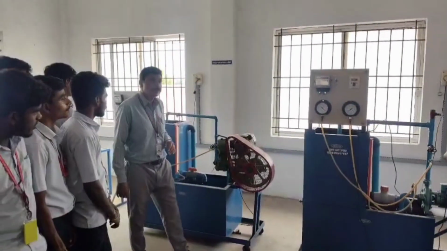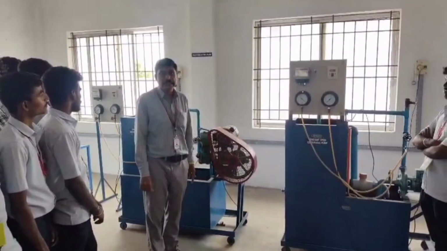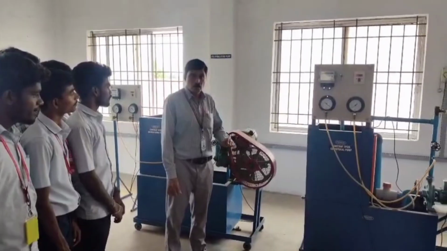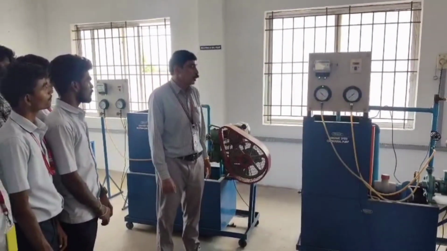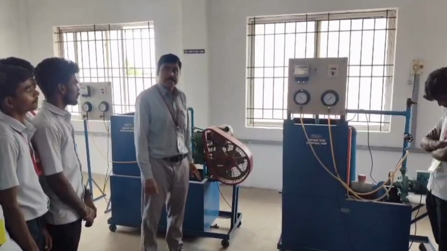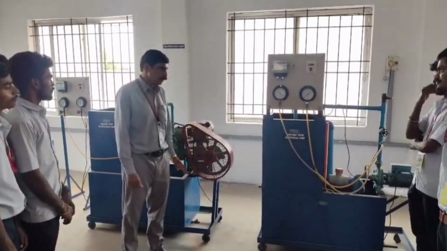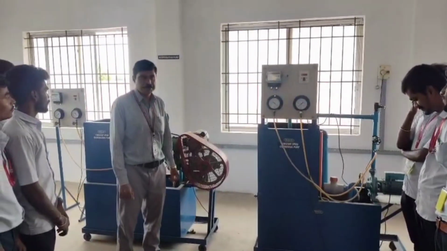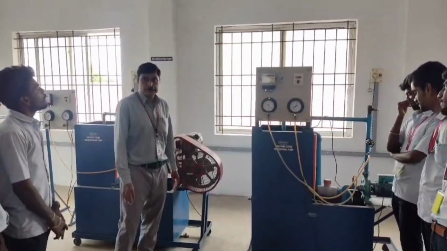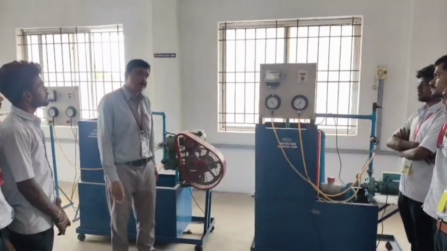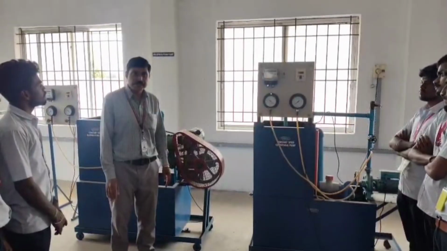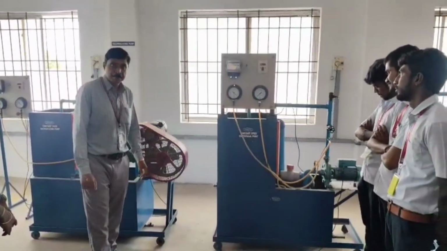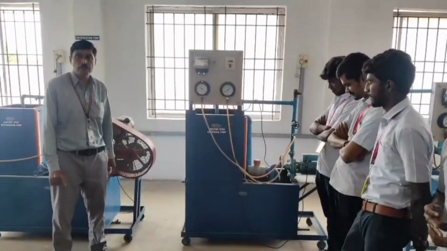As all of you know, pumps are used for lifting liquids, especially water, from a lower head to a higher head. So in our fluid mechanics and machinery laboratory, we will be doing experiments on these two pumps, that is the centrifugal pump and the reciprocating pump. Before proceeding into the experiment, just remember the basic theory we have already studied in the FM subject. A centrifugal pump works on the principle of centrifugal force.